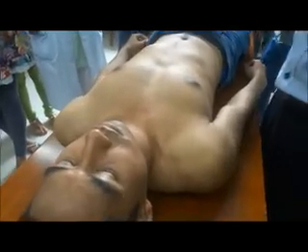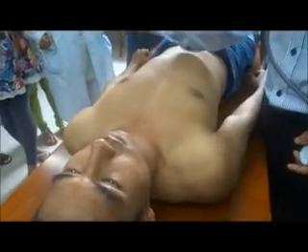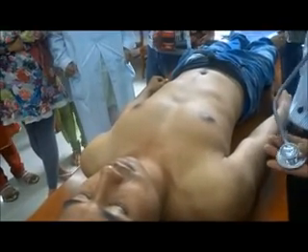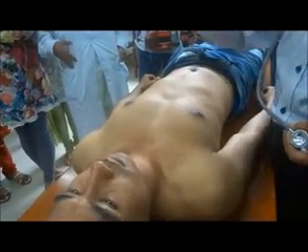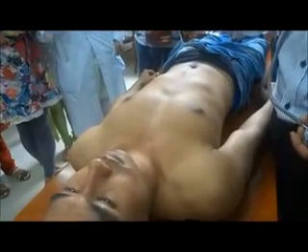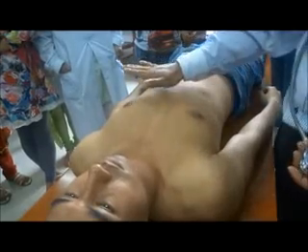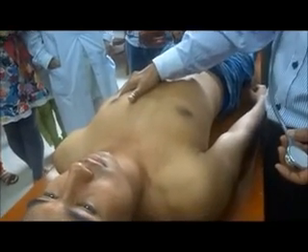And also you need to note the added sounds. Is there any rhonchi? You need to think, rhonchi means one kind of musical sound, and crepitation means crackle sound you can find. So these are the things you need to check in auscultation.